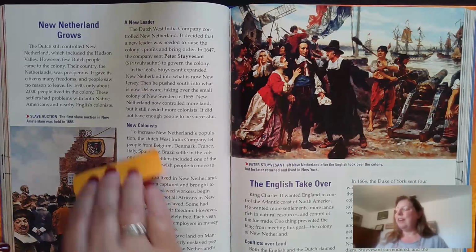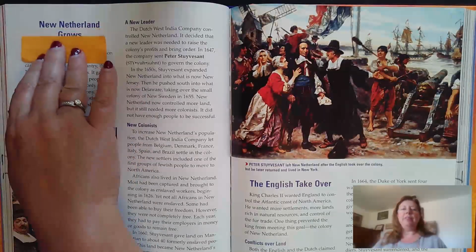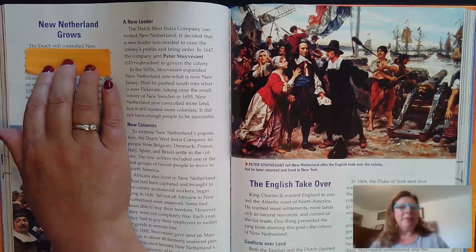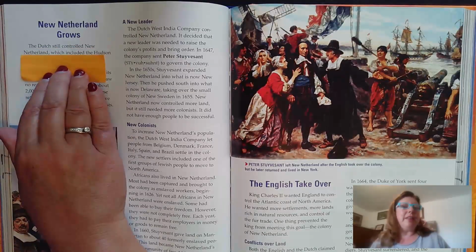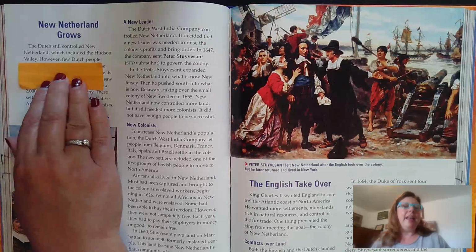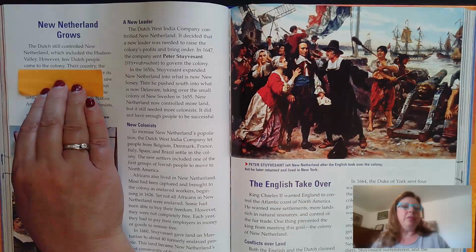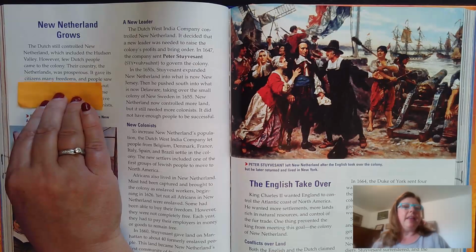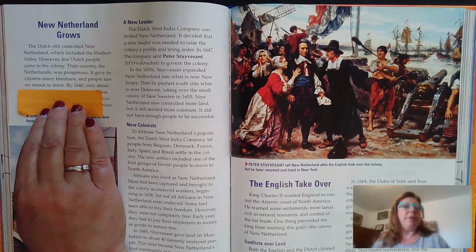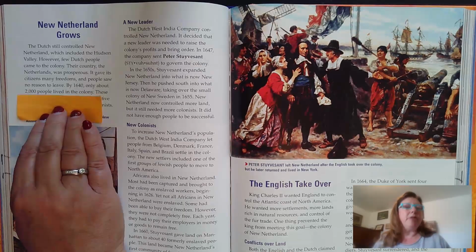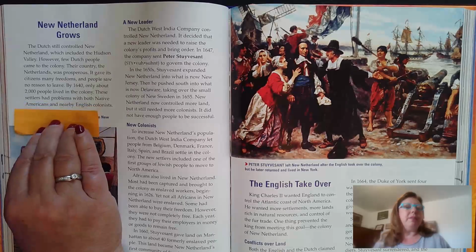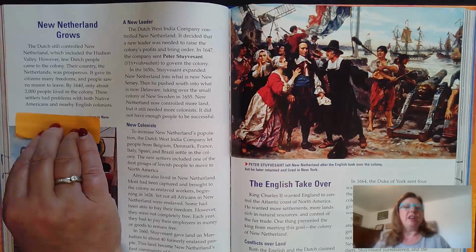All right, our heading, New Netherland grows, and I am going to put on my reading glasses. The Dutch still controlled New Netherland, which included the Hudson Valley. However, few Dutch people came to the colony. Their country, the Netherlands, was prosperous. It gave its citizens many freedoms, and people saw no reason to leave. By 1640, only about 2,000 people lived in the colony. These settlers had problems with both Native Americans and nearby English colonists.